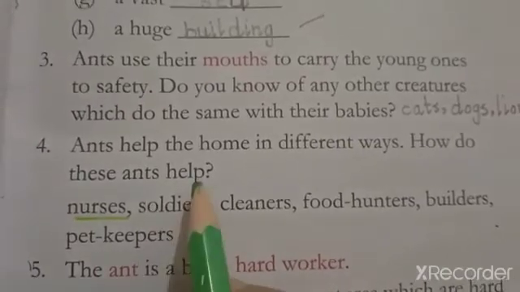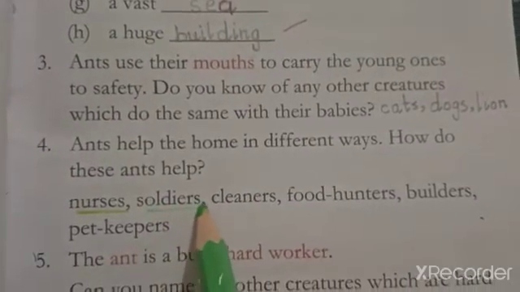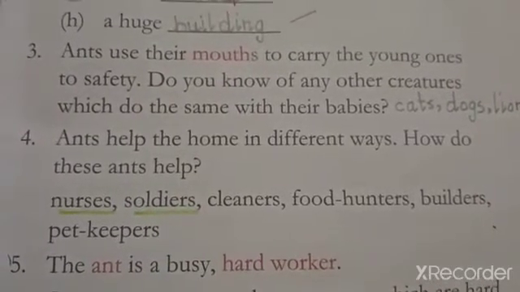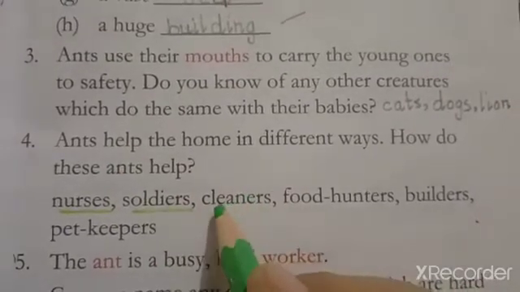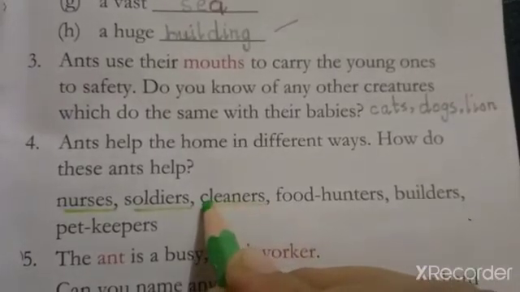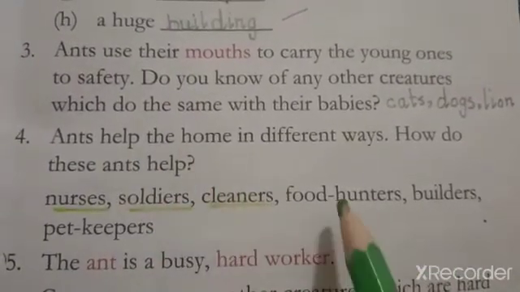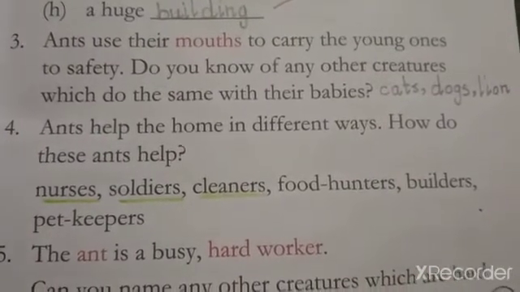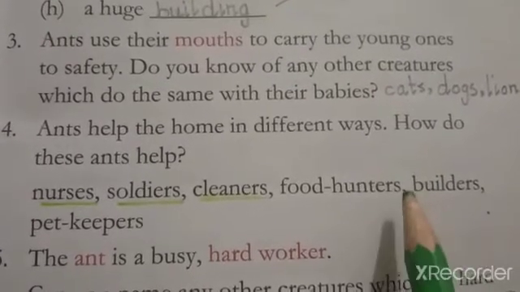Then ants help like soldiers. Yes, they also fight with their enemy. Okay, so here you have to underline this. Then ants work like cleaners. Yes, they always clean their house and keep their home clean and tidy. Okay, then they help as food hunters. No, they do not help as food hunters. They bring food but they do not hunt food.